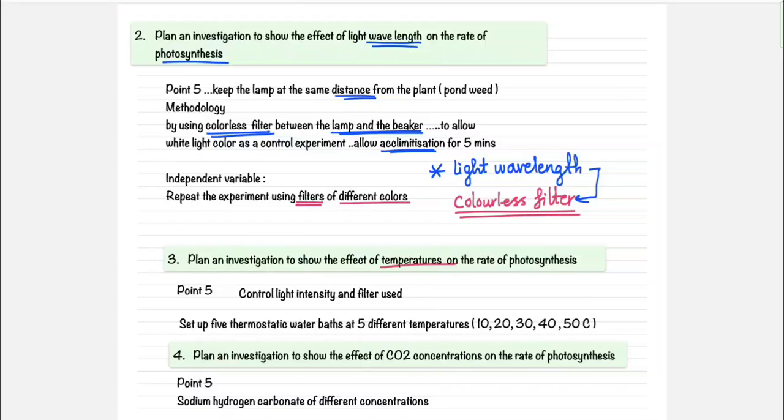Secondly, we can also talk about the temperature, of course. Then we're going to control the light intensity and the filter. We're going to set up 5 thermostatic water baths at 5 different temperatures. Most likely it's going to be 10, 20, 30, 40, 50.